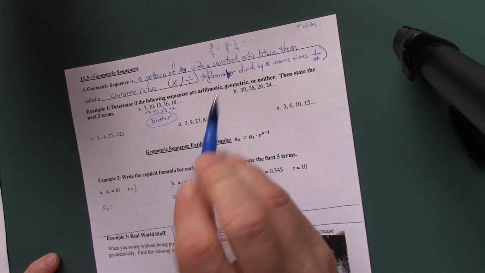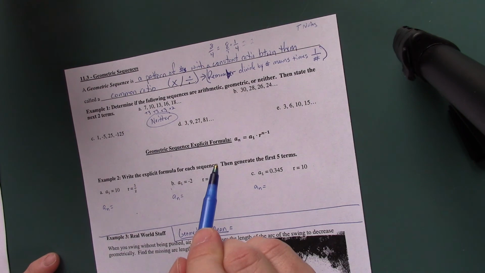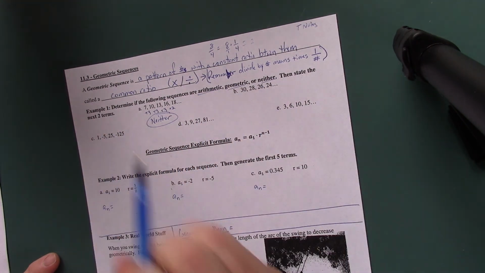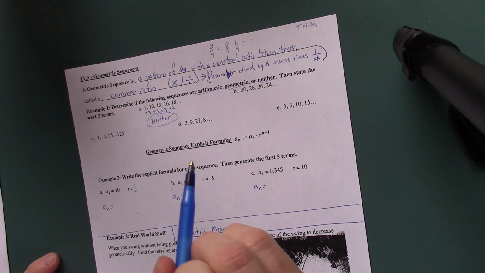Okay, maybe pause it, try B, C, D, and E. All you are doing again is telling me either arithmetic, geometric, or neither, and then stating the next two terms no matter what. Okay, press pause, try the next few.